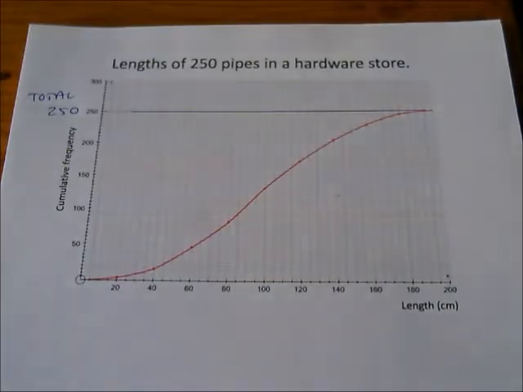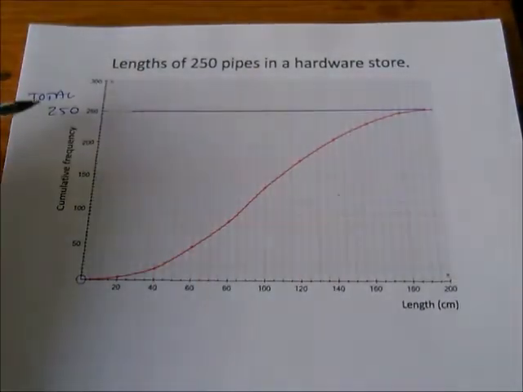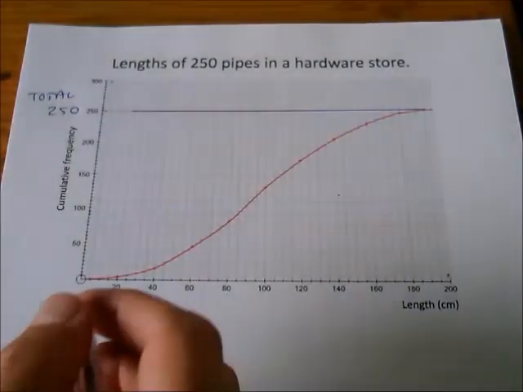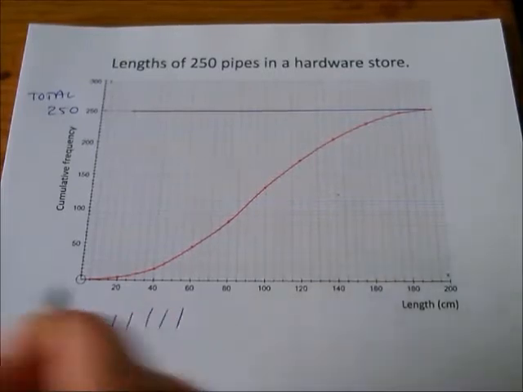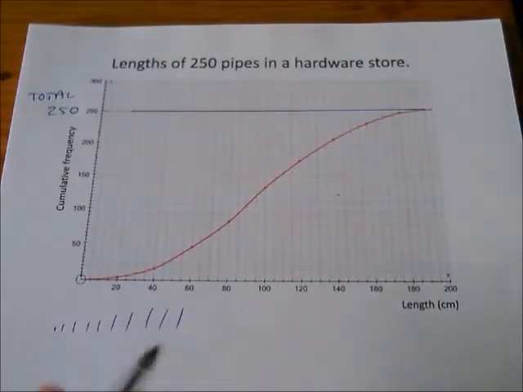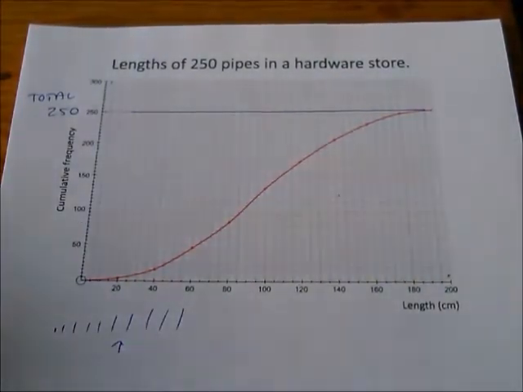We're going to start with the first thing that you should do in order to get onto your box plot, and also a common question in its own right: how do you work out where the median is from a cumulative frequency graph? Well, if you have a total number of items, 250, the median is going to be halfway through those items. Imagine that all these pipes are lined up in length order, like this, 250 of them. You want to get to the middle.